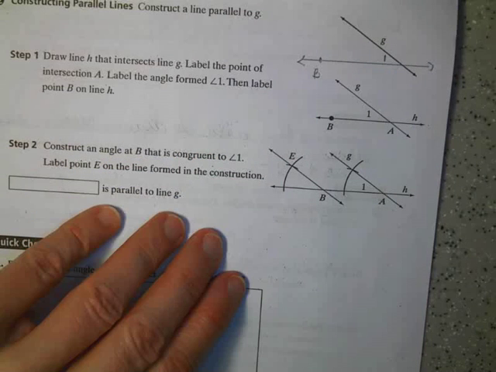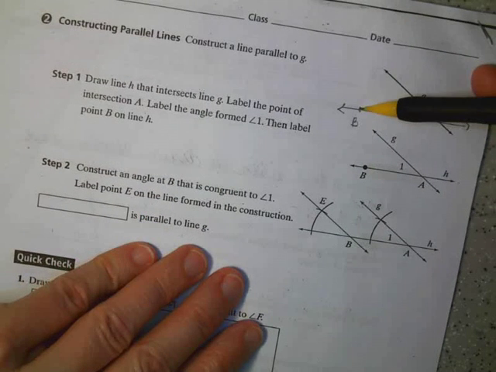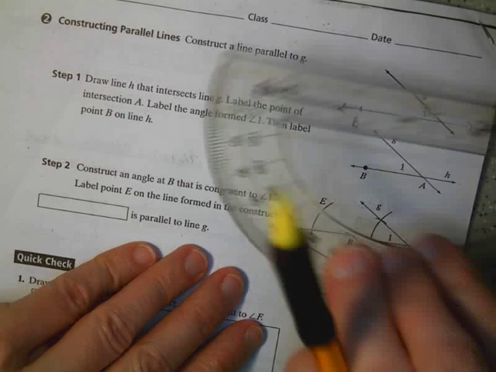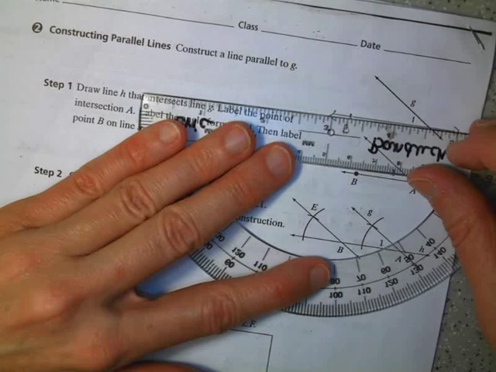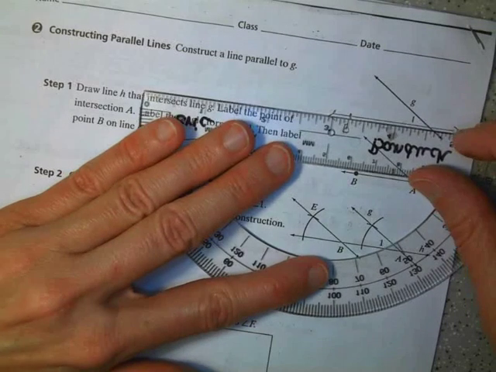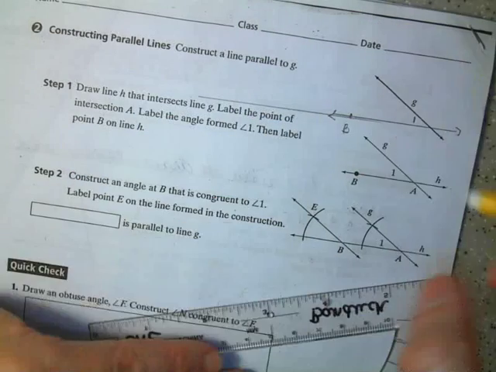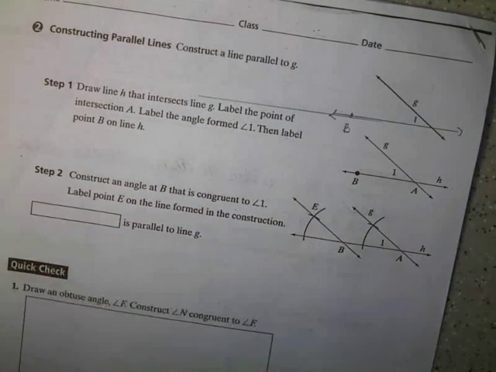All right. Construct an angle at B. Okay, so that's where we're actually going to be constructing an angle, which means I can already tell that I'm going to need to extend this a little bit longer. So I'm going to line it up very carefully, and I'm going to make it a lot longer than I think I need.